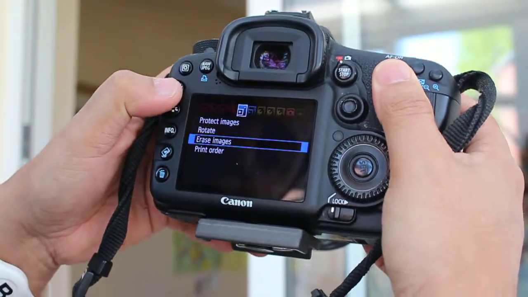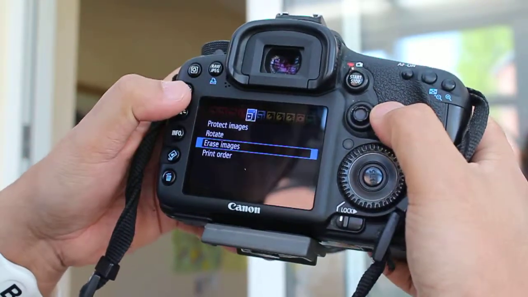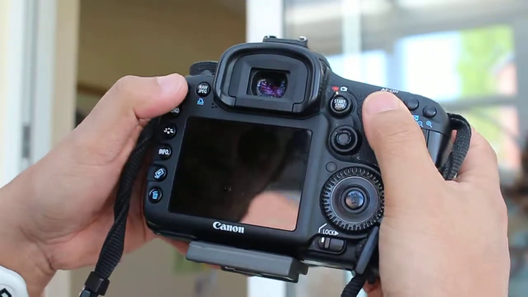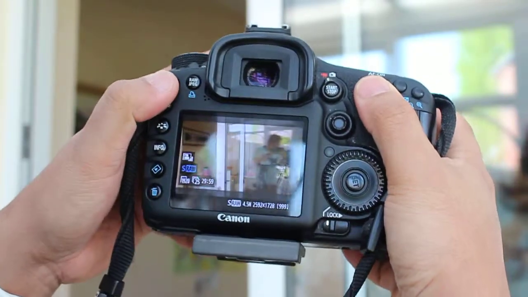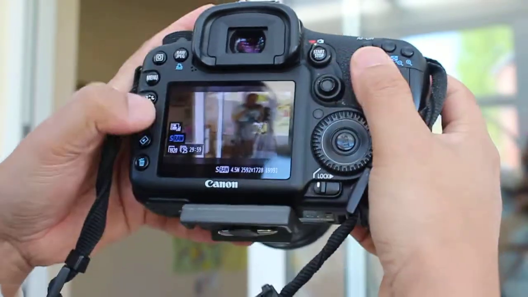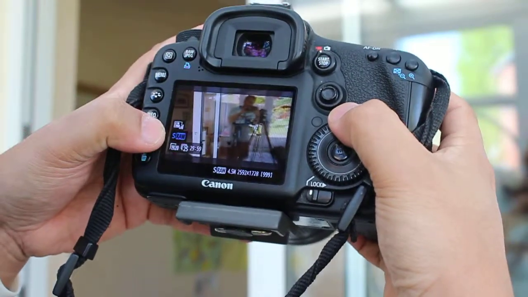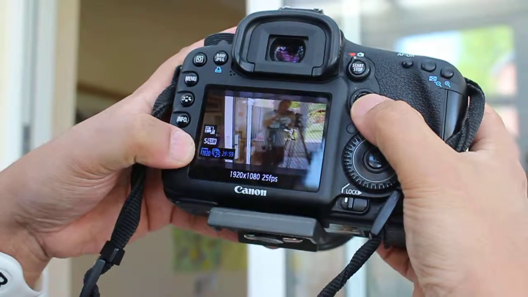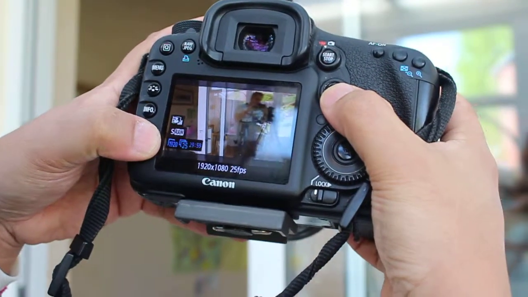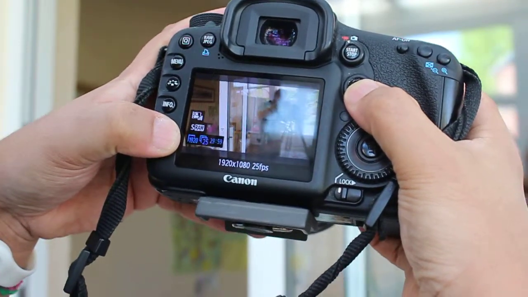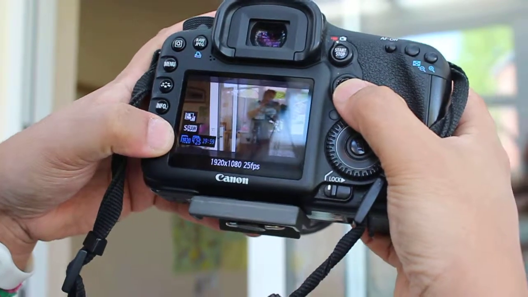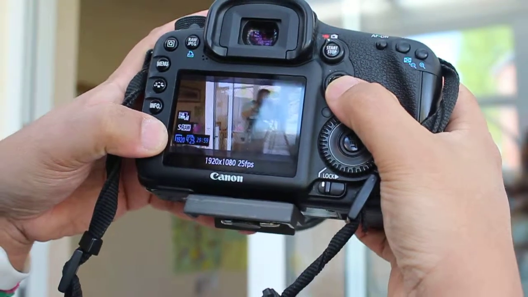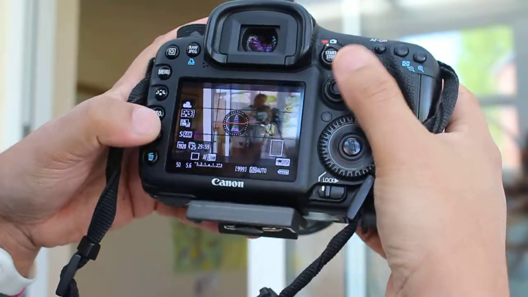If I click on the menu, I can go and erase elements through my main menu. I don't want to do that, so I'm just going to click on the Q button. Okay, so I've clicked on the Q button, and here I've got these three icons. I've got RAW, I've got my frames per second, and the 1080, 720 file size that I'm filming at. At the moment I'm filming at 1080, so I can change things.